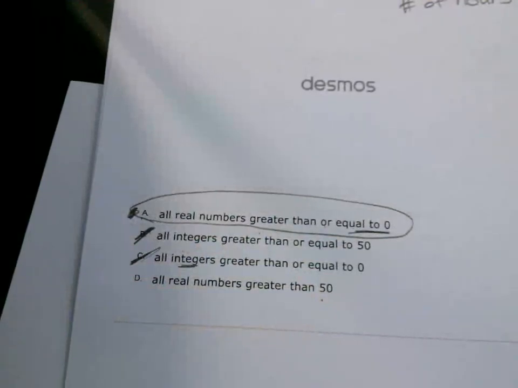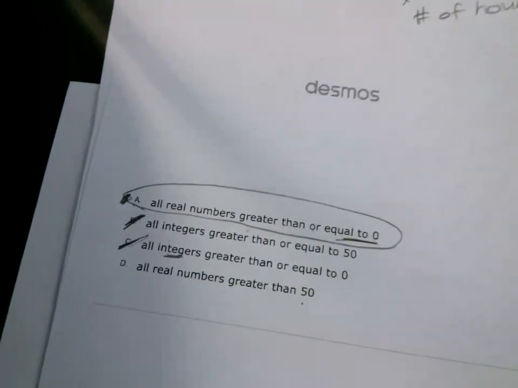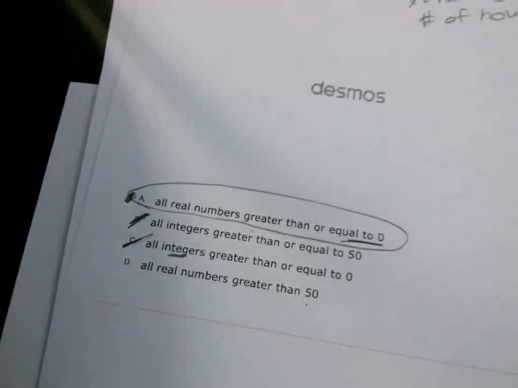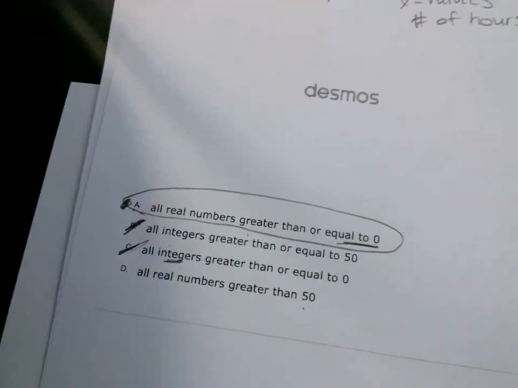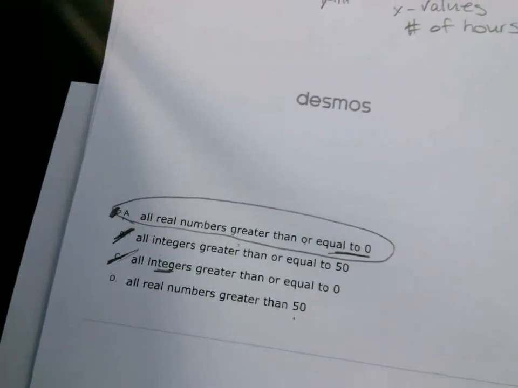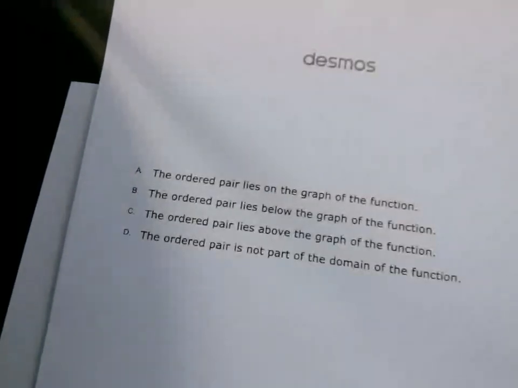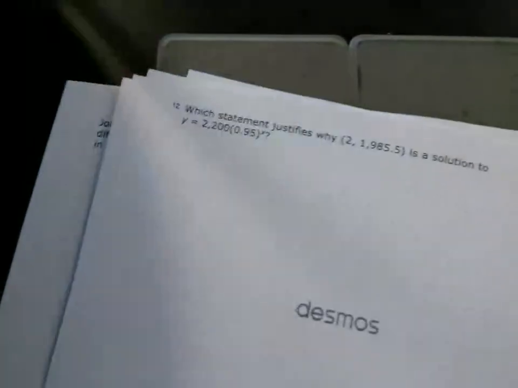Any questions about why A is the best answer? Any questions? Mason, what's wrong? Do you understand why A is the answer? Listen. Remember how you say it? Okay. All right. Okay, baby. All right, let's look at this one.